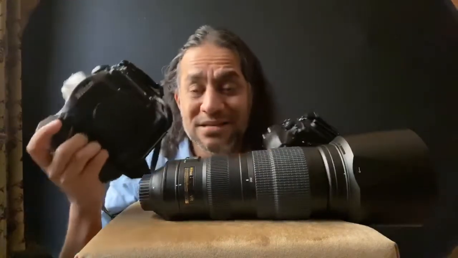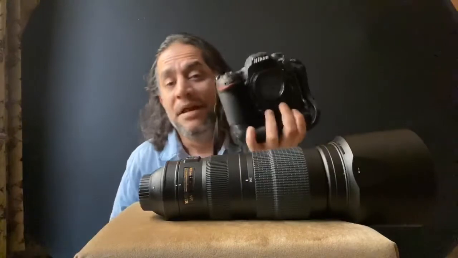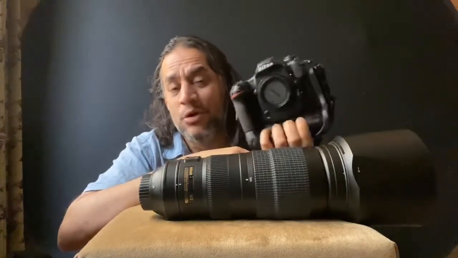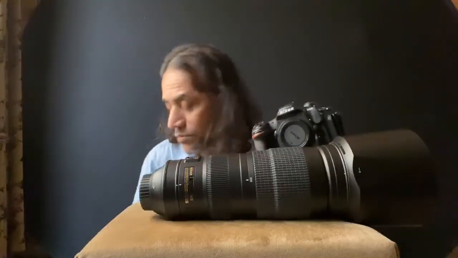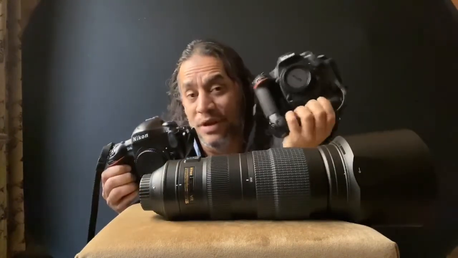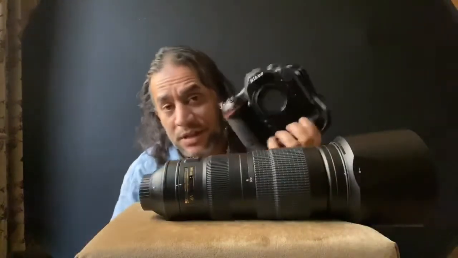See, this is the thing. D4S is 16 megapixel, right? D500 is 20 megapixel. But when you scale up its number of pixels per square millimeter to full frame, it's equal to 45 megapixels. So you're talking about more detail, more resolution information on D500 compared to D4S. If you are shooting bird photography or some animals which are far, that's where you need this D500.